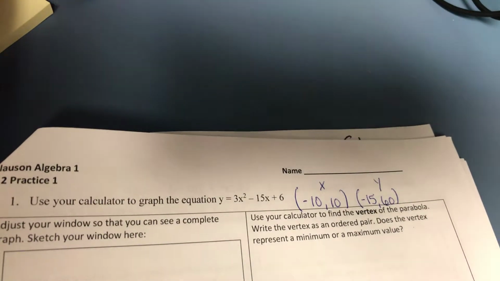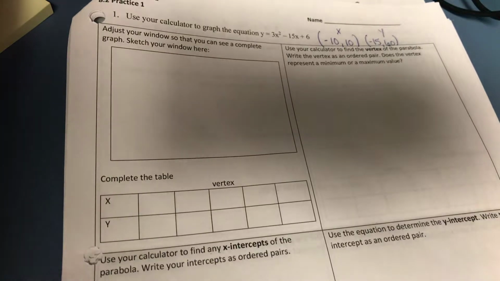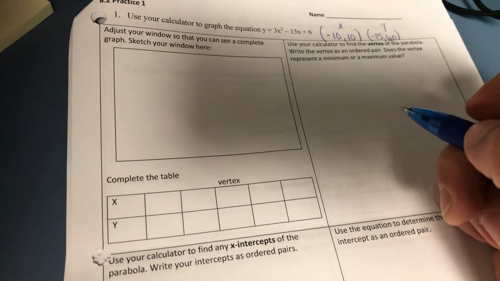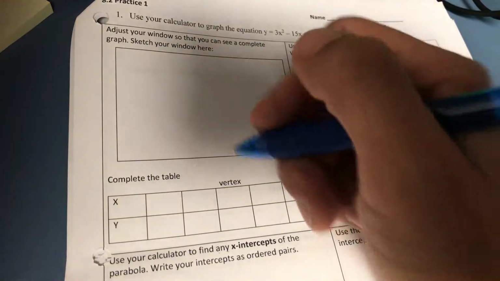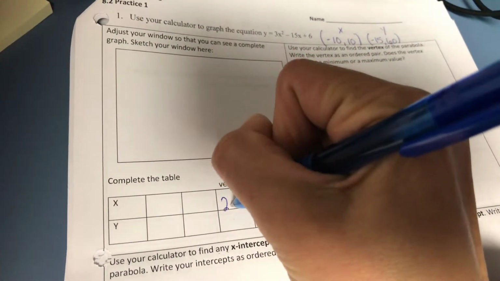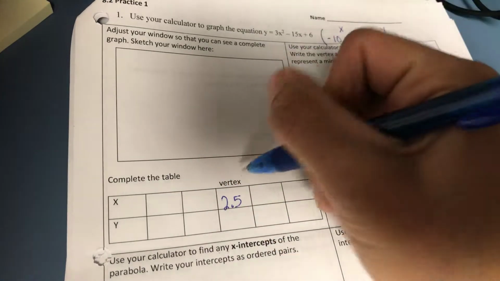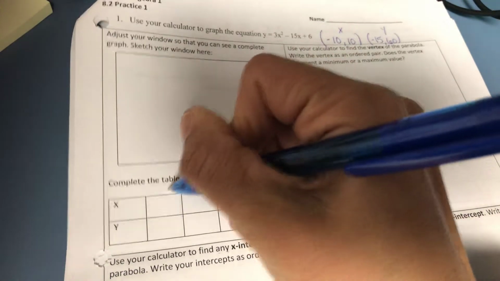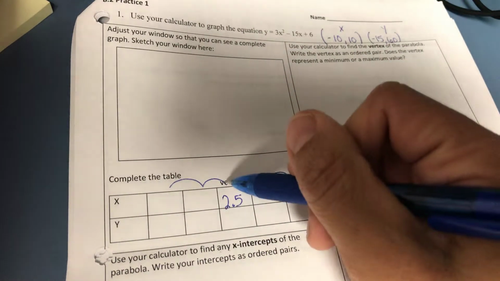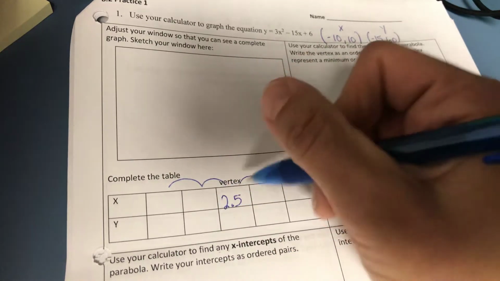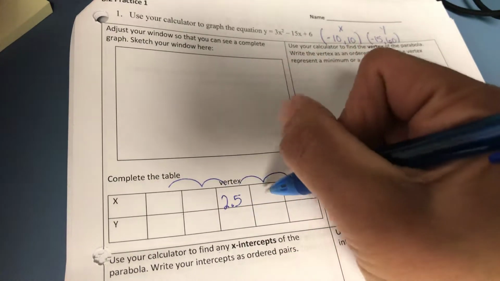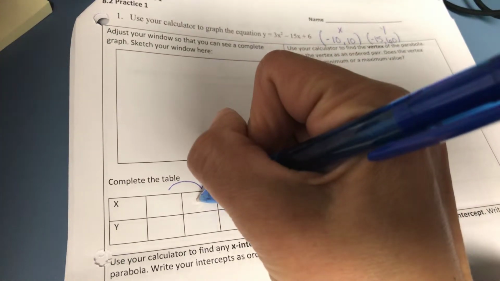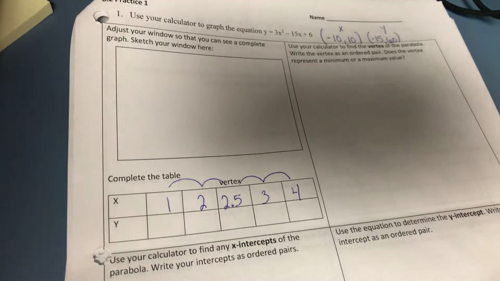When you get to completing the table, I'm going to go ahead and give you the x value of your vertex. You're going to be rounding everything to the tenths, but the vertex x value is 2.5. So when you pick the x's and you're going bigger and the x's going smaller, I don't want any more decimals. So the next nice number after 2.5, I want you to pick 3 and 4. And then I want you to come down here and get 2 and 1.